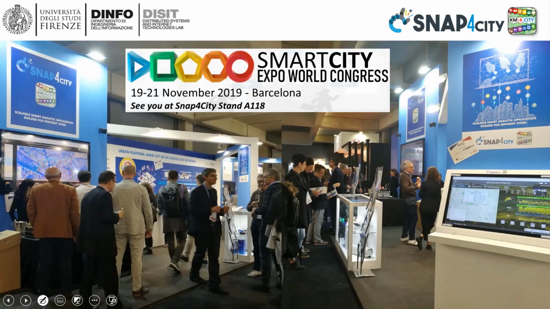This is a picture representing how we are usually present at the Smart City Expo World Congress in Barcelona. This is a couple of pictures taken in November 2019. We are going to be again in Barcelona, we hope, according to COVID-19, and with a larger stand than what we had in the past.